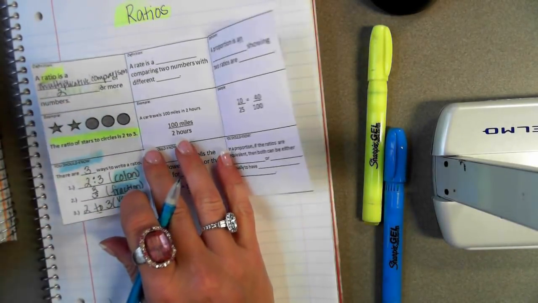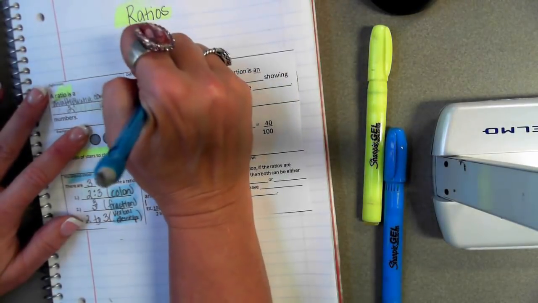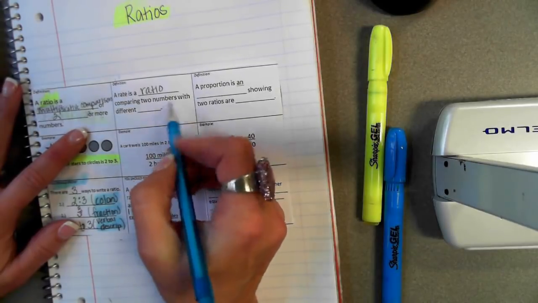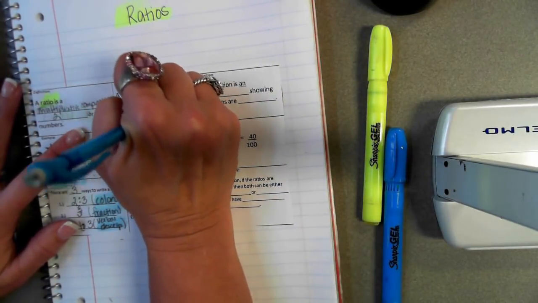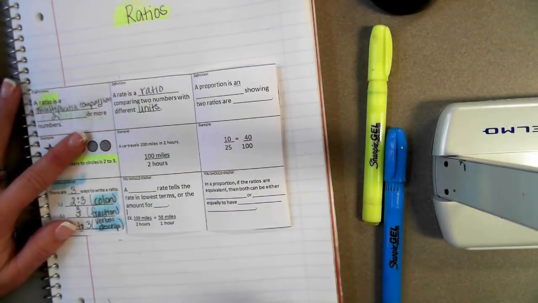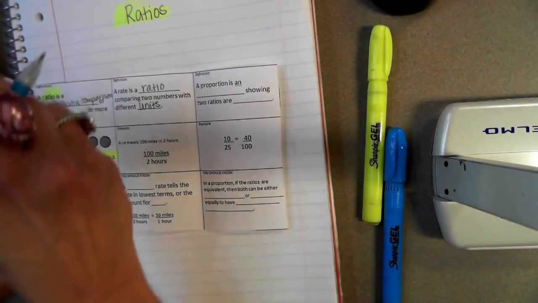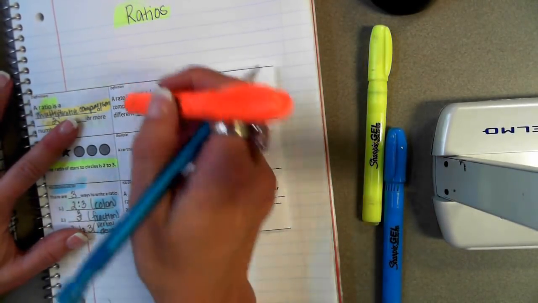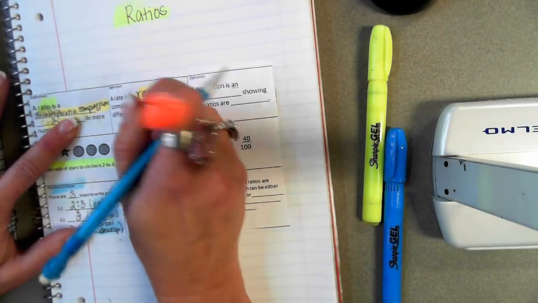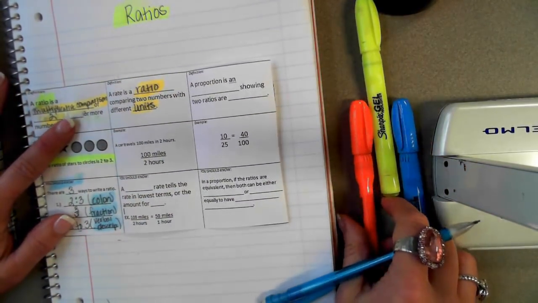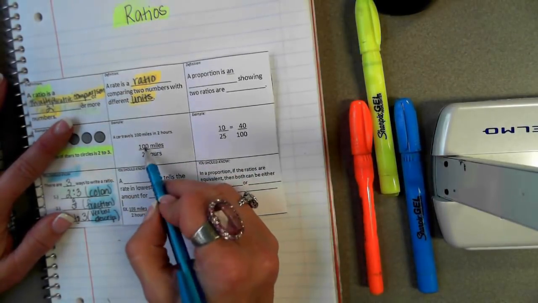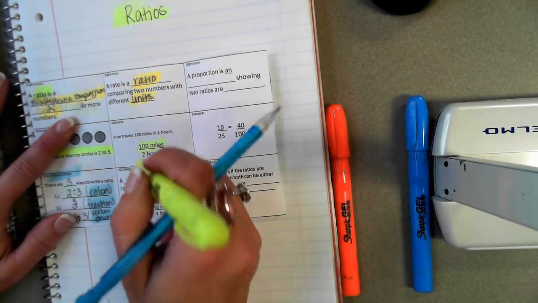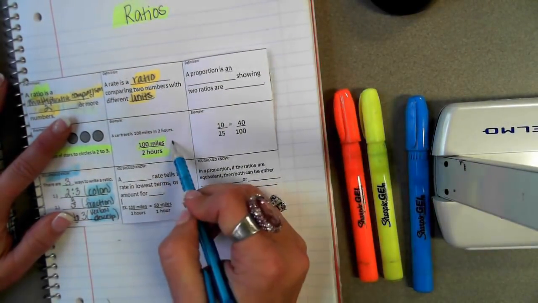Now, a rate is a ratio comparing two numbers with different units. Once again, I'm going to give you all of these definitions, and then we're going to go back and focus just on ratios. So a rate is a ratio comparing two numbers with different units. For example, 100 miles to 2 hours. It would take 2 hours to drive 100 miles.